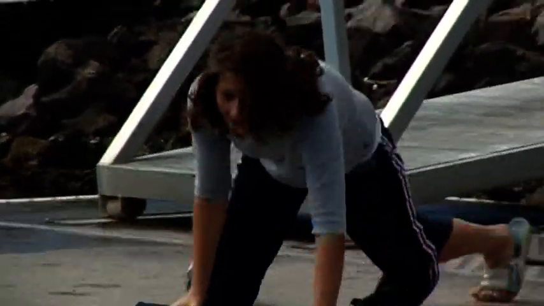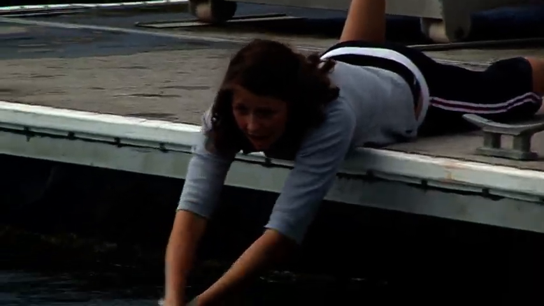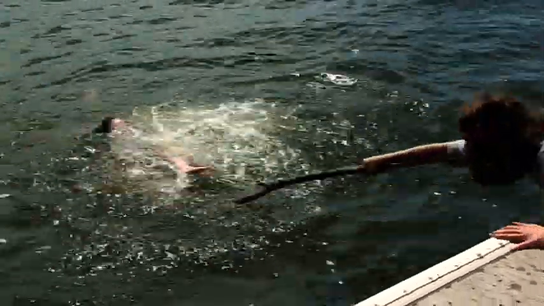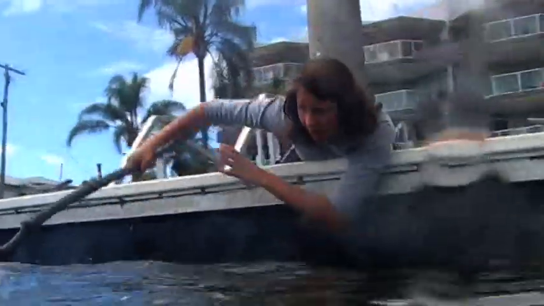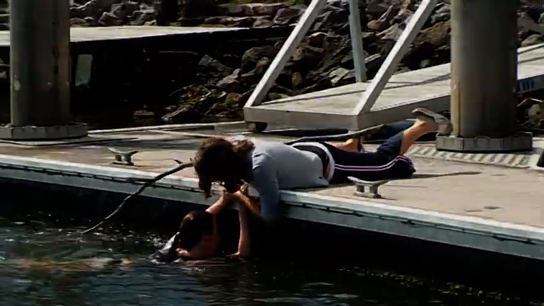Try reaching the stick. Remember to get down low and keep the rescue aid above the surface of the water. The rescue will be more effective if you place the aid across the shoulder. Pull in slowly, giving encouragement and instruction.